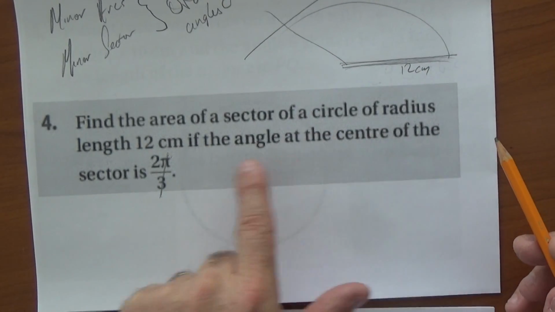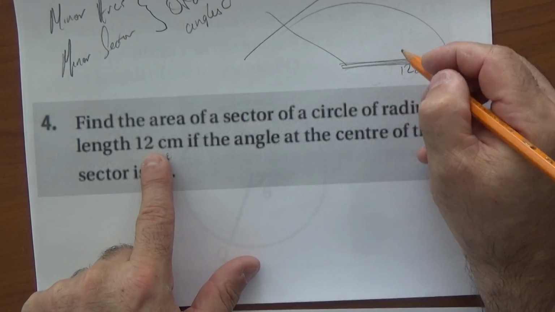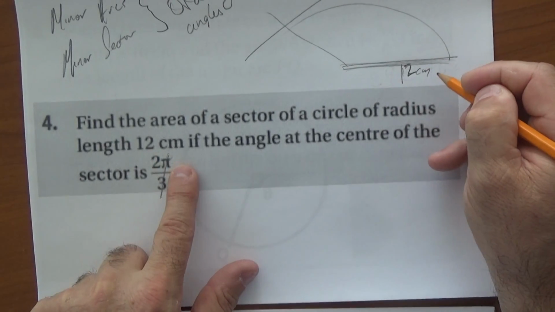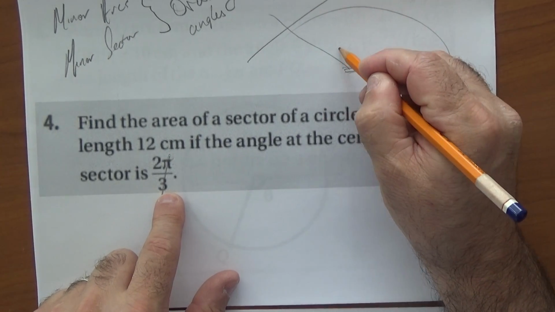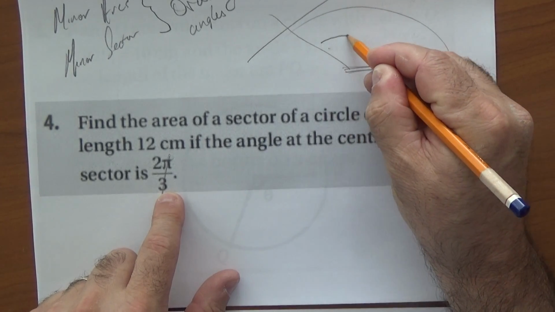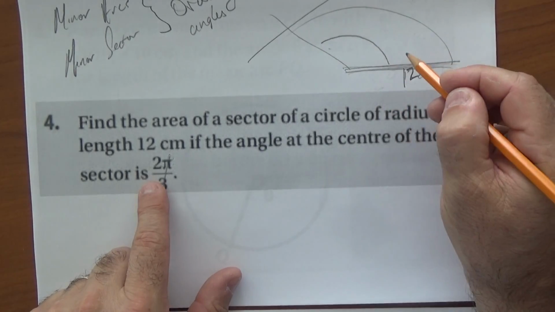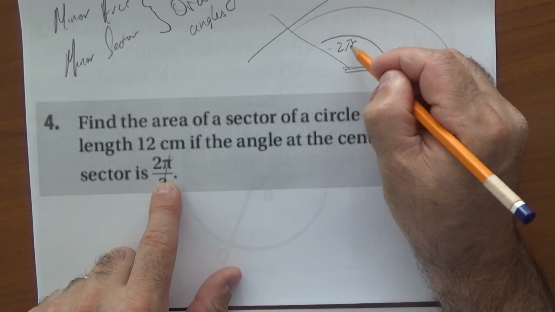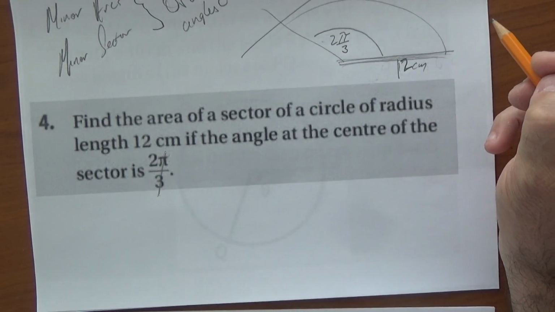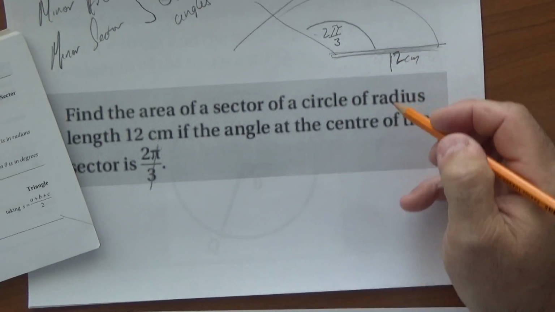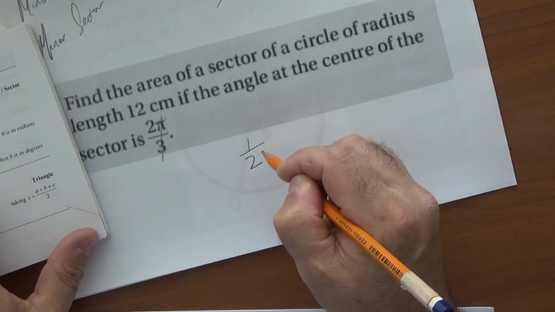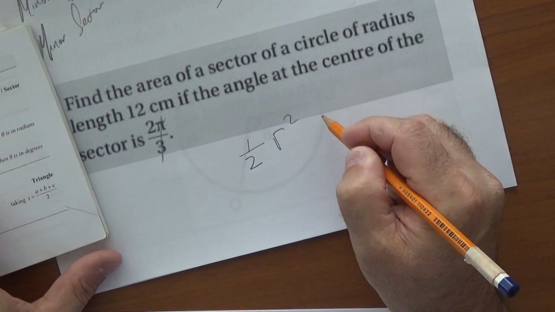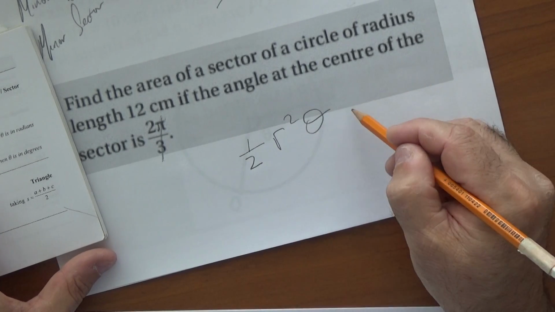So find the area. Here's a circle, so let's represent it on a diagram, 12 centimeters, and we have 2 pi over 3 here. 2 pi over 3, or 120 degrees. Now you might be tempted to say, but I know that's 120 degrees, but to be honest, 2 pi over 3 is better for the calculation. Because the calculation looks so simple when you're getting area, when you have it in radians. It's half r squared theta.